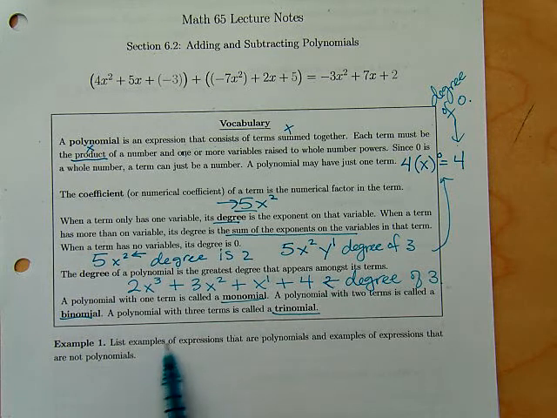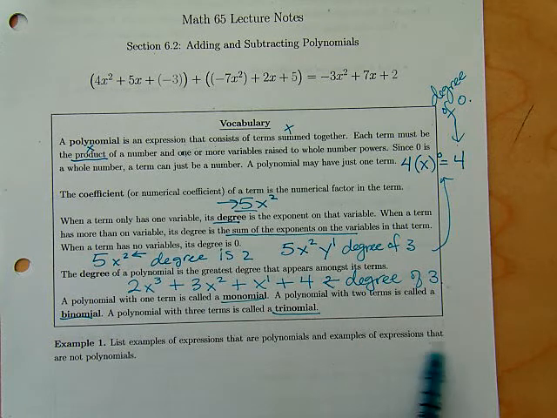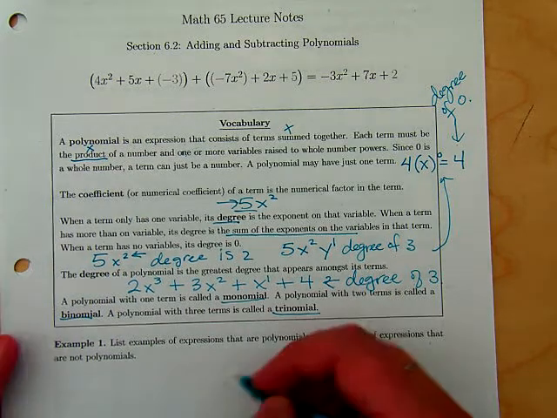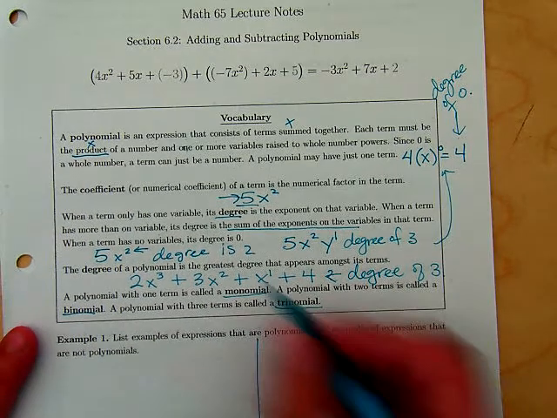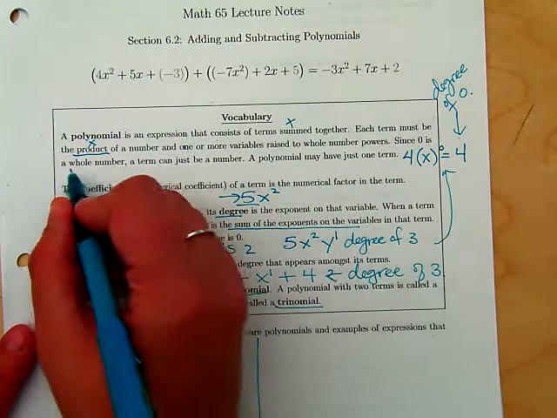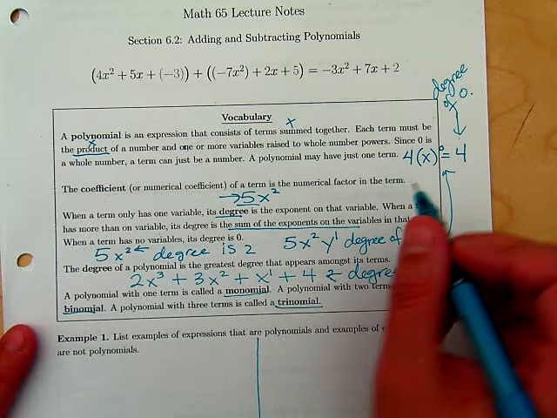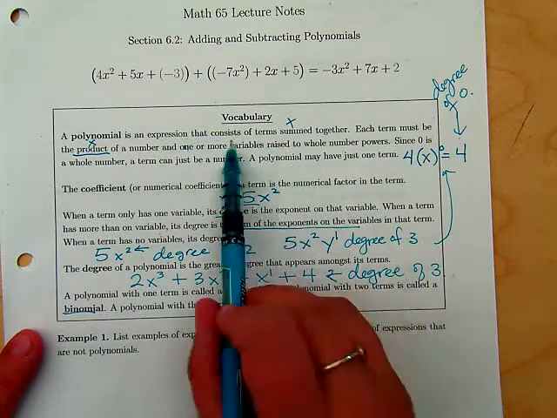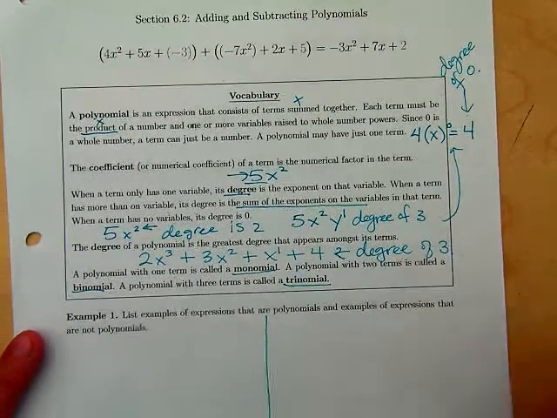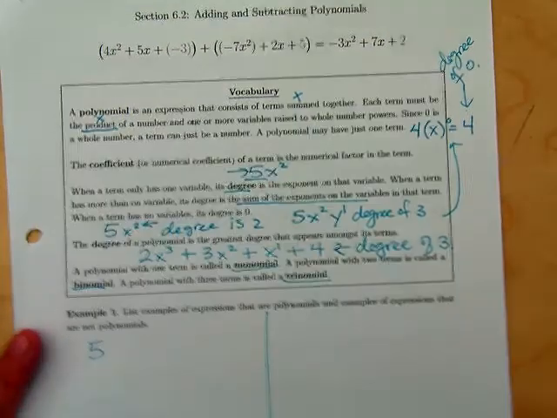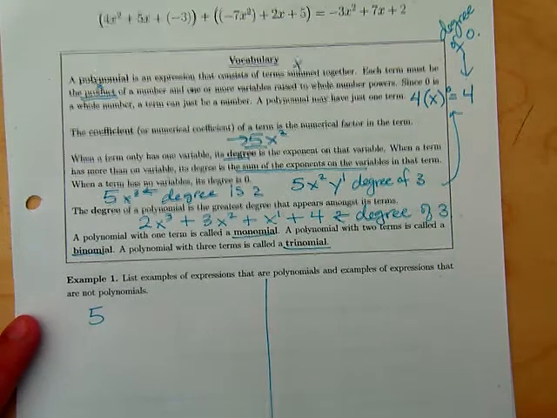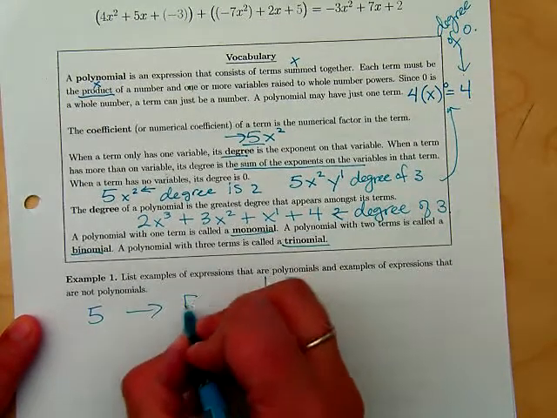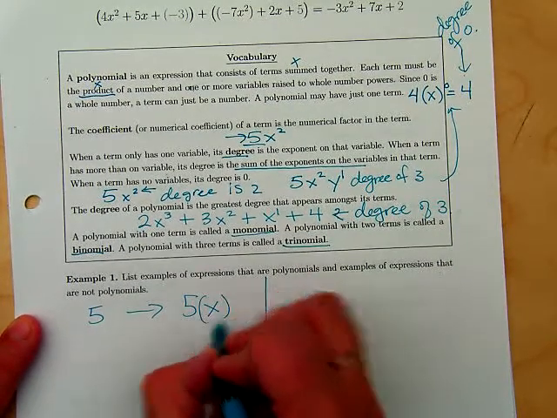Okay, so list some examples of expressions that are polynomials and examples of expressions that are not polynomials. Polynomials have to have whole number exponents. Well, anyway, I wanted to underline it. So 5 could be considered a polynomial because 5 is technically next to x to the 0.